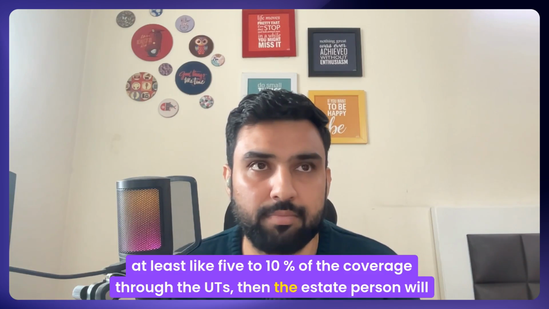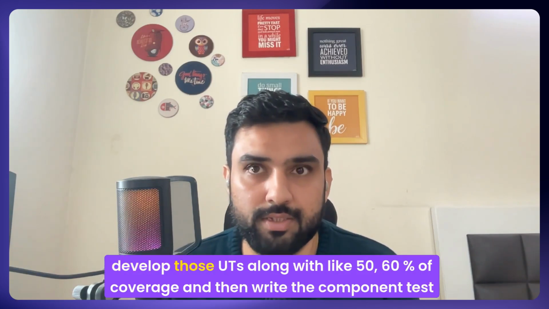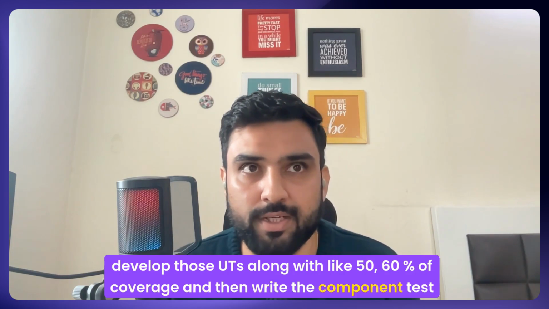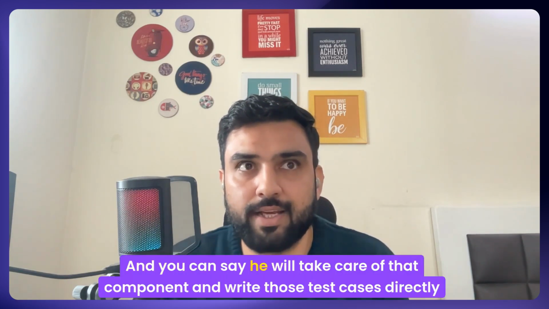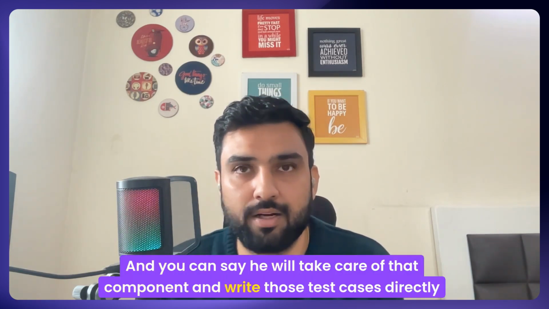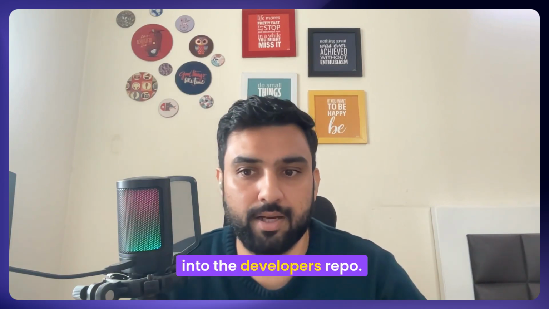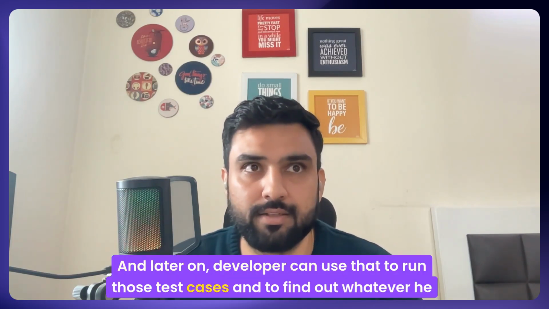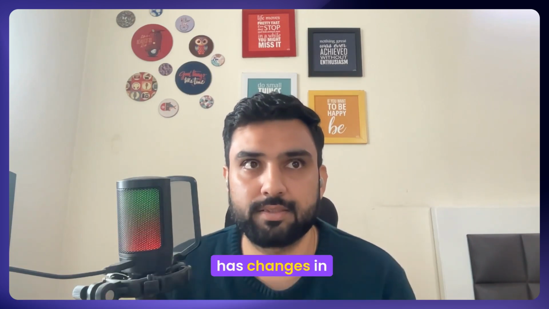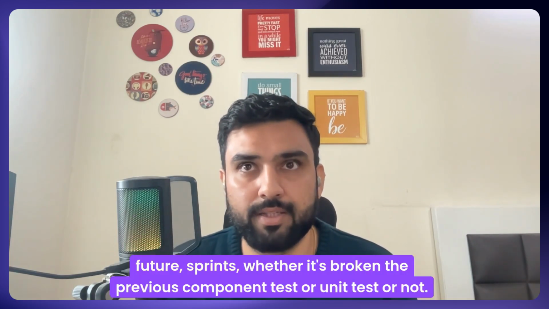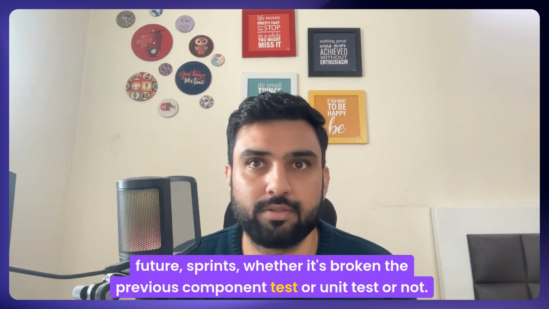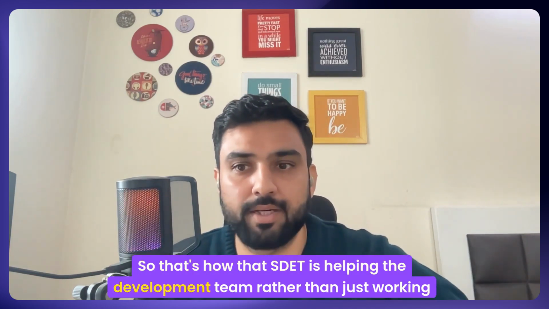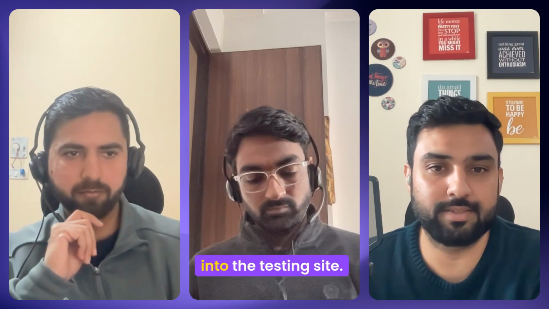Then the SDET will develop those UTs along with 50, 60% of coverage and then write the component test for that. He will take care of that component and write those test cases directly into the developer's repo. Later on, the developer can use that to run those test cases and find out whether whatever he has changed in future sprints has broken the previous component test or unit test or not. So that's how the SDET is helping the development team rather than just working on the testing side.